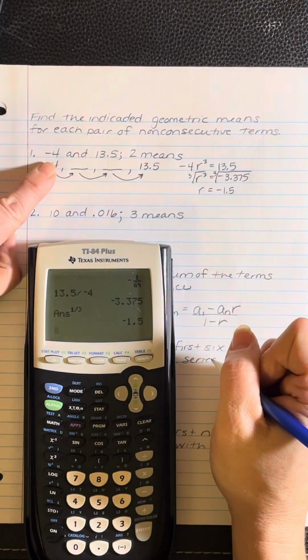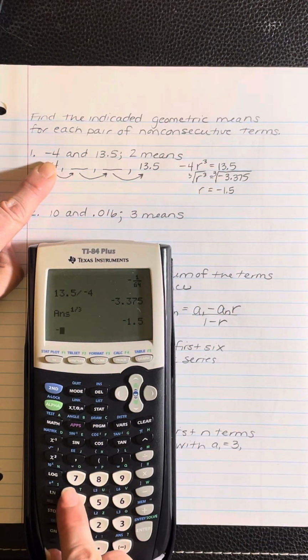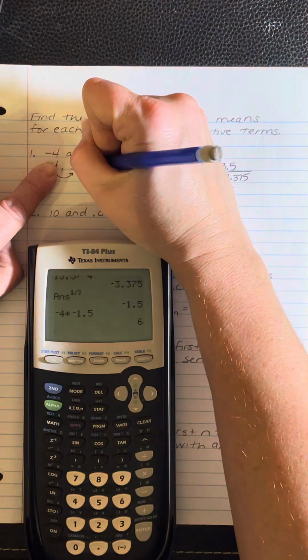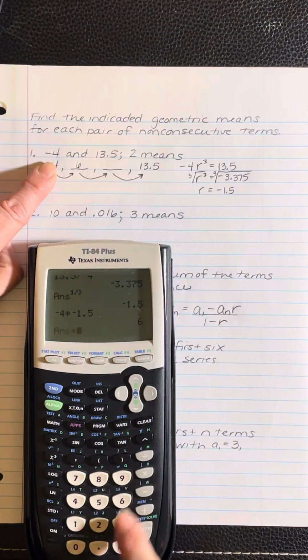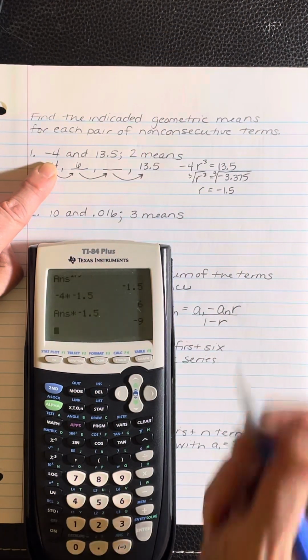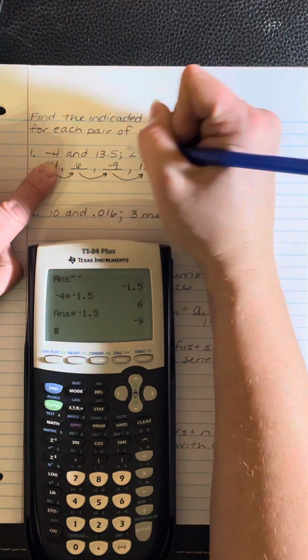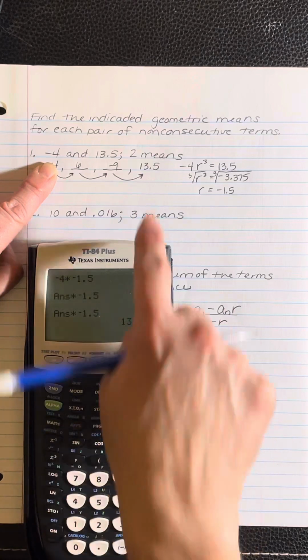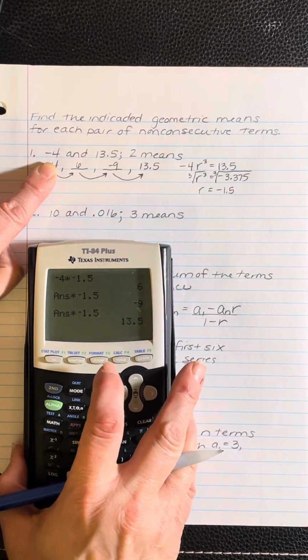So I take negative 4 times negative 1.5, and this is going to be a 6. And then I take that times negative 1.5, and I get negative 9. And just to check, I'm going to take that times negative 1.5, and I get 13.5.